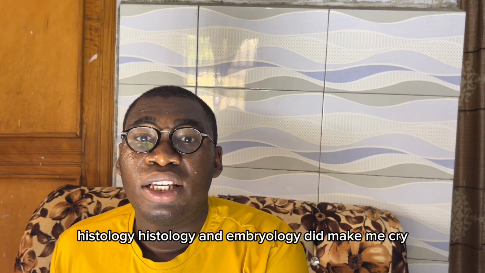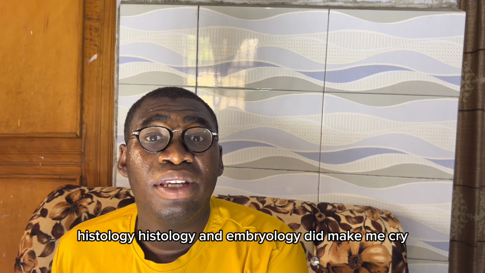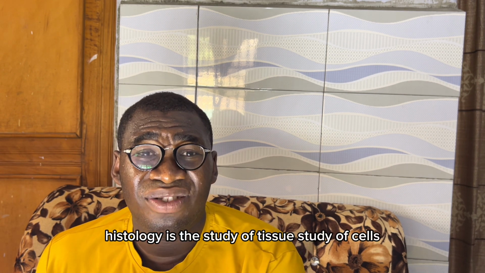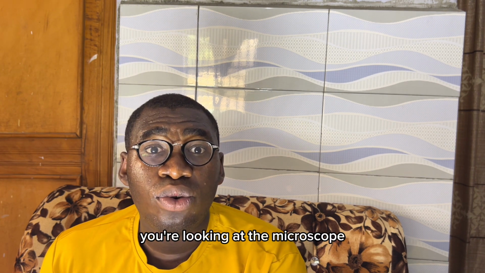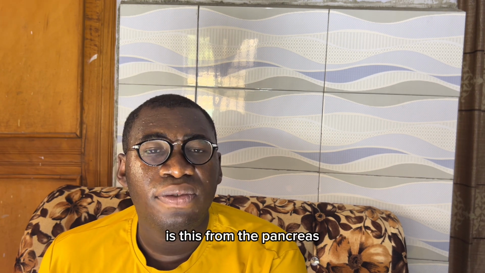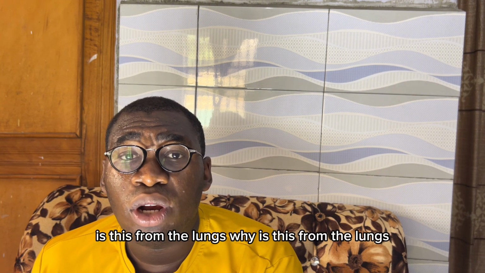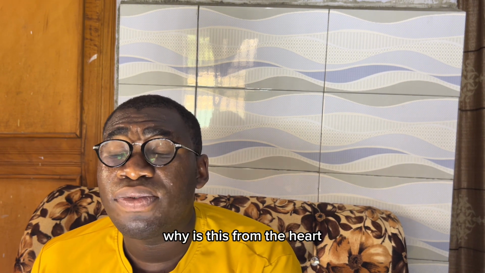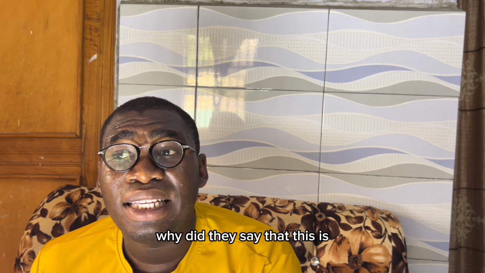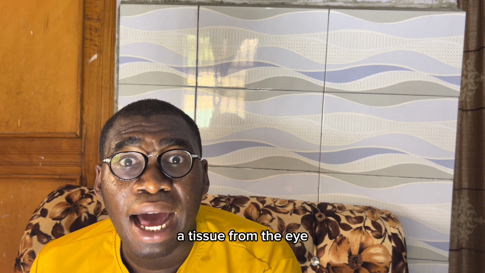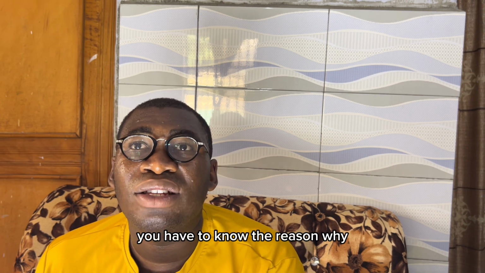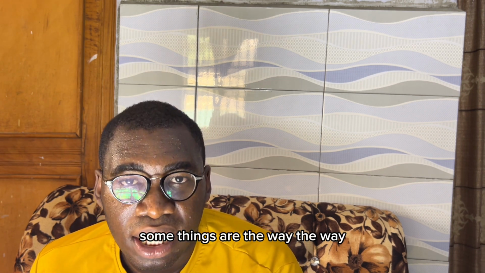Histology and embryology did make me cry, honestly. Histology is the study of tissue, the study of cells. You're looking at the microscope and you're trying to identify, is this from the pancreas? Is this from the lungs? Why is this from the lungs? Why is this from the pancreas? Why is this from the heart? Why did they say that this is a tissue from the eye? You have to know the reason why some things are the way they are.